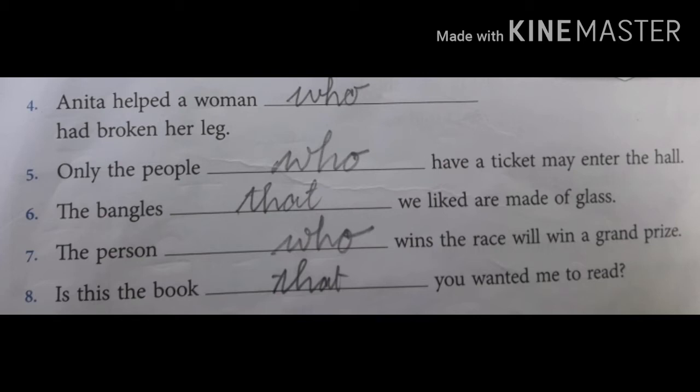Number 6, the bangles dash we liked are made of glass. Now here it is a thing, so we will use the word that. Number 7, the person dash wins the race will win a grand prize. So here again the pronoun will be who. Number 8, is this the book dash you wanted me to read? Here it is a thing, so we will use the pronoun that. Now check your answers, whether you have used the correct pronouns, and learn it.